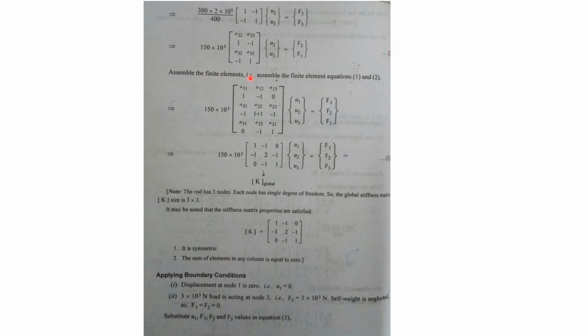Next step is to assemble the finite element equations 1 and 2. When we assemble the finite element equations, we will just add the matrices. First, the left side is common, that is 150 into 10 raised to 3, taken as common. Then we add the two stiffness matrices from equation number 1, that is this, and equation number 2, that is this. We have added 0 here, 0 here. A11 is 1, A12 is minus 1, A13 is not there, so 0.